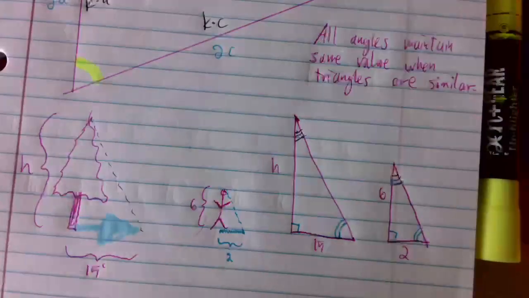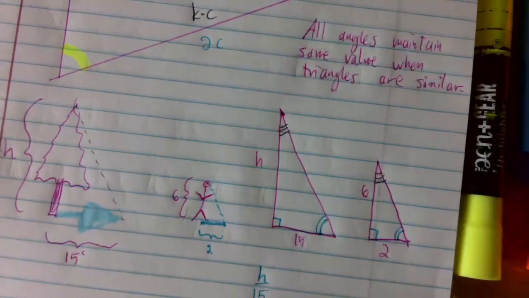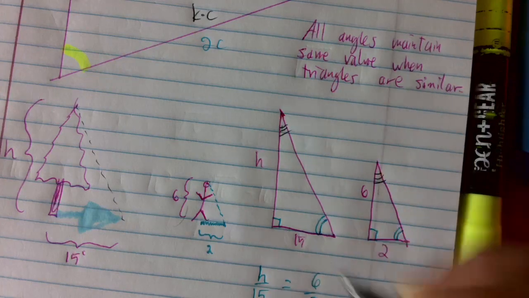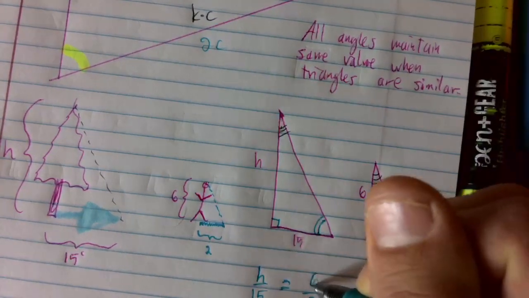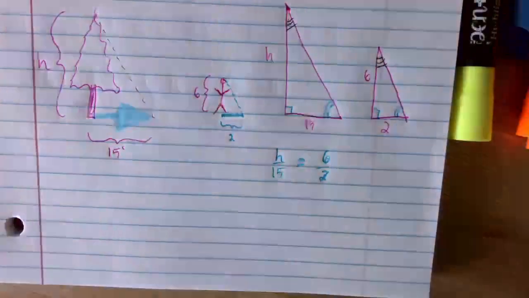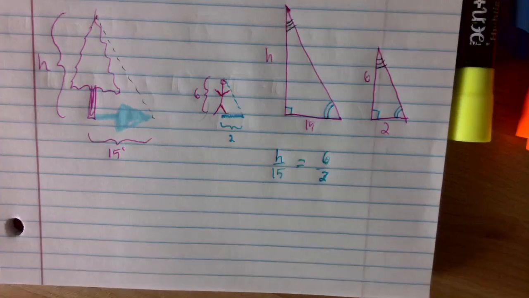All right, here's what we're going to do. See if this looks familiar to you. h over 15 equals 6 over 2. What is it called when you have a fraction set equal to another fraction? Starts with a P, ends with a proportion. Oh, proportion.